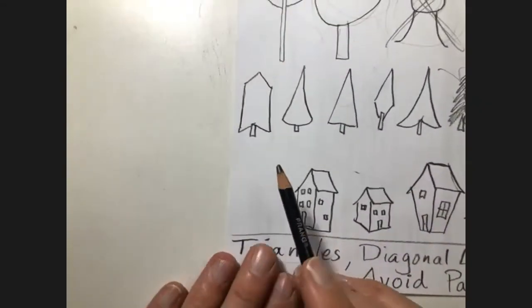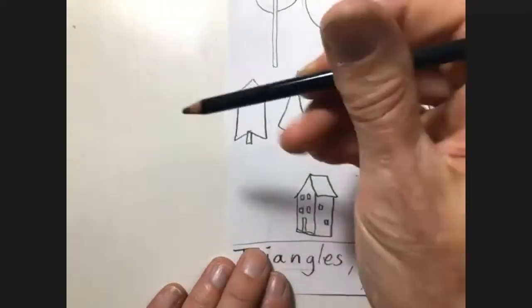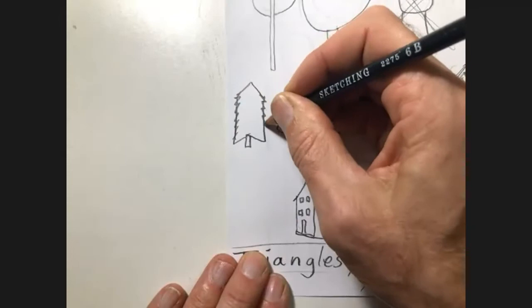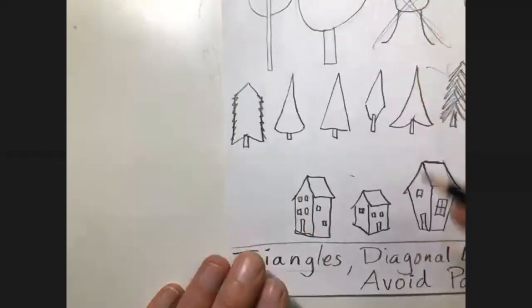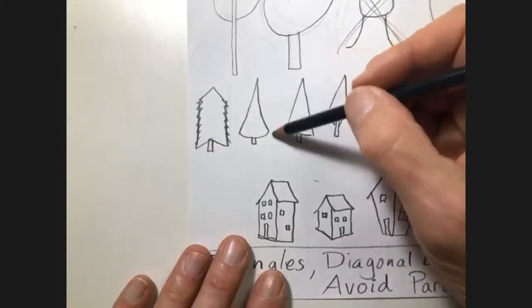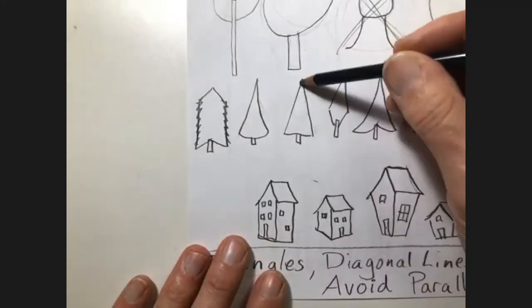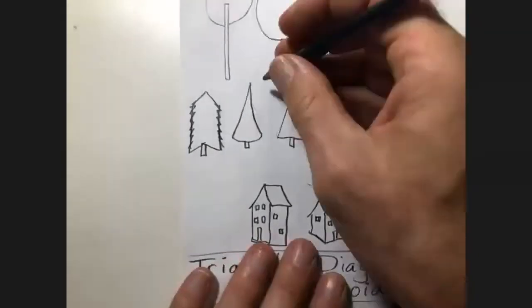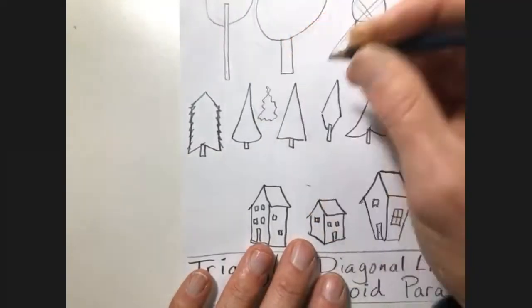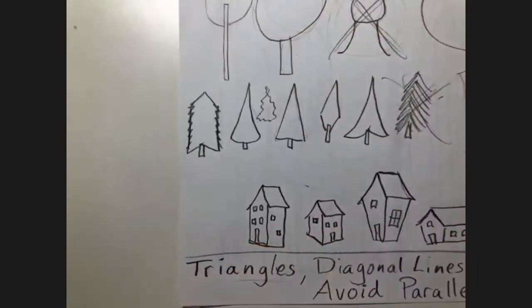This is a very common mistake, where we create trees in which the sides run parallel. Pretty much coniferous trees always come to roughly a point at the top. They're going to be more jagged, of course, but we're simplifying, so we're not going to bother with that. We're keeping stuff very simple.